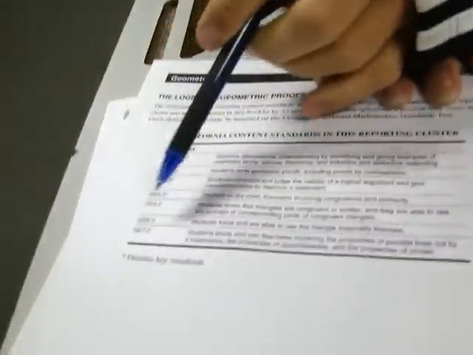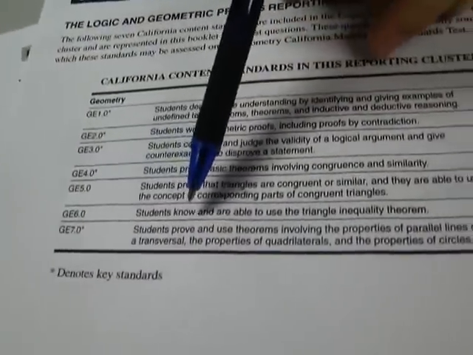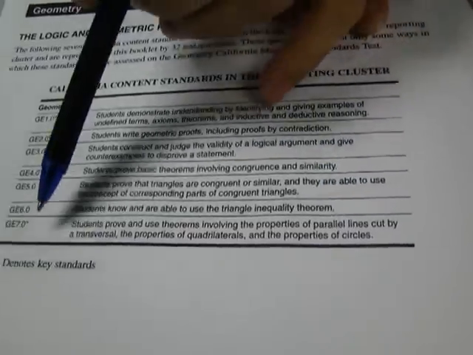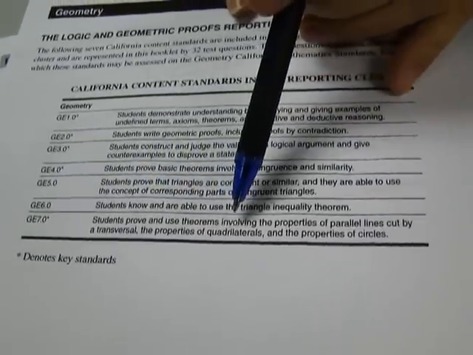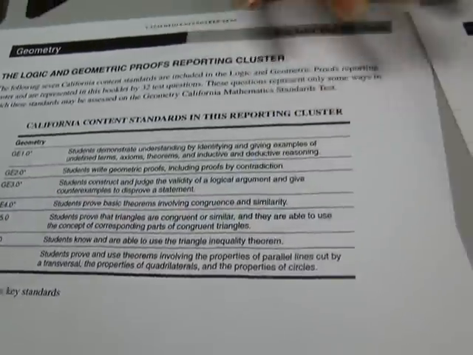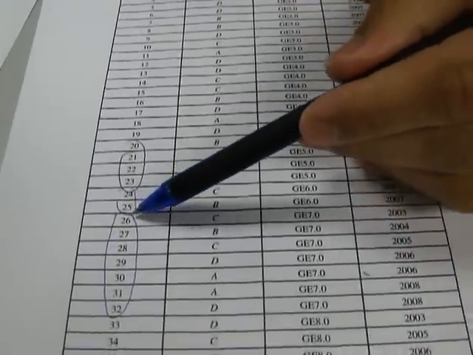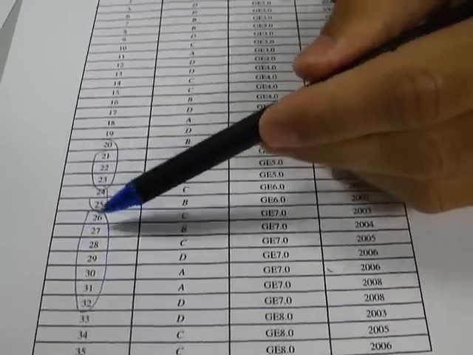Hi everybody, and welcome to Standard 7. Standard 7 is about parallel lines cut by a transversal, properties of quadrilaterals, and properties of circles. So let's take a look at it. Here's Standard 7. Students prove and use theorems involving the properties of parallel lines cut by a transversal, the properties of quadrilaterals, and the properties of circles. And let's see here. Standard 7 is going to be demonstrated in problems 26 through 32. So let's look at problems 26 through 32 in your packet.